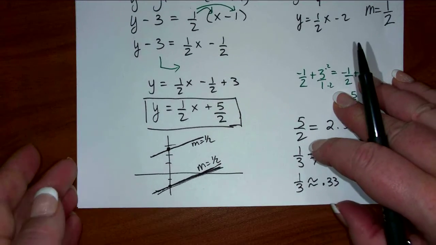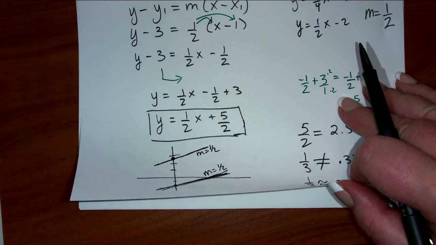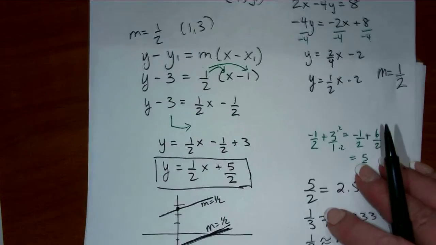So what if we had a similar question, but it said perpendicular? What do we do? So find the equation of the line through a point and perpendicular to.